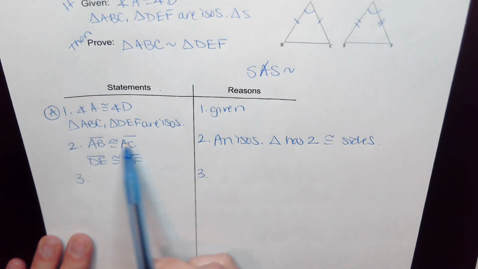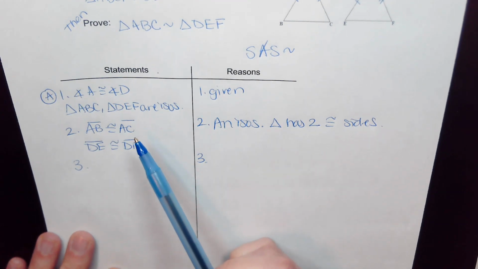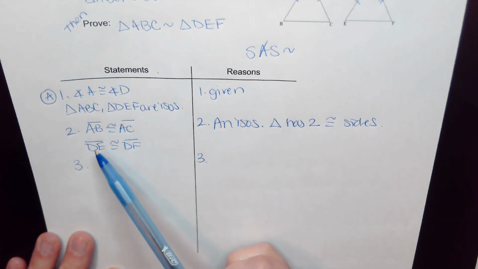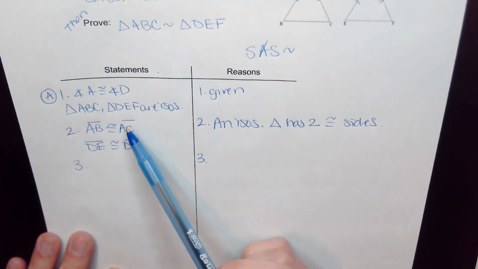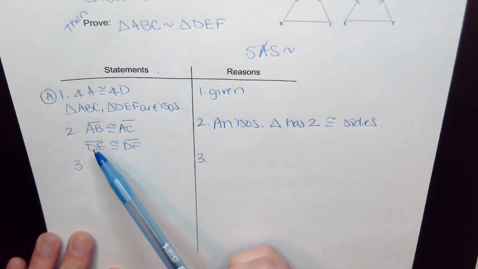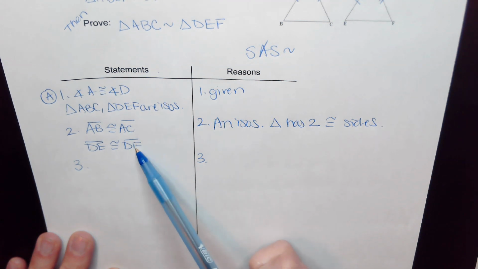Well, I know right here that they're congruent. And if you go back, way back to our boxes, we know that if you have two sets of equals, we could do AB plus DE equals AC plus DF. We could do AB minus DE would equal AC minus DF.